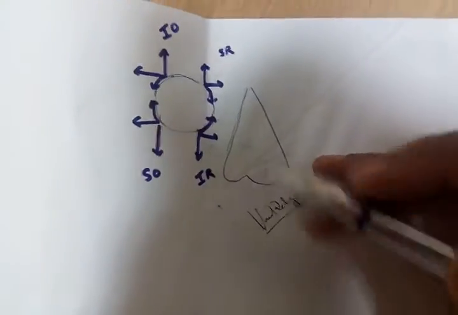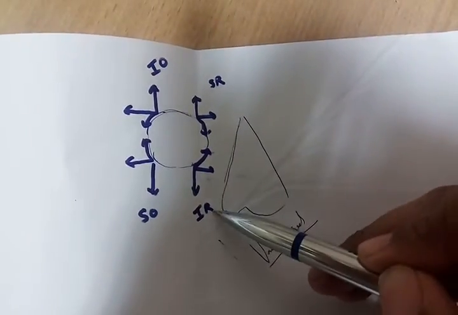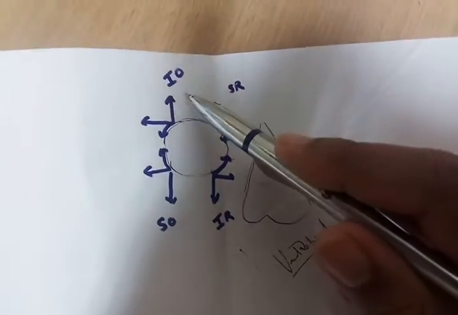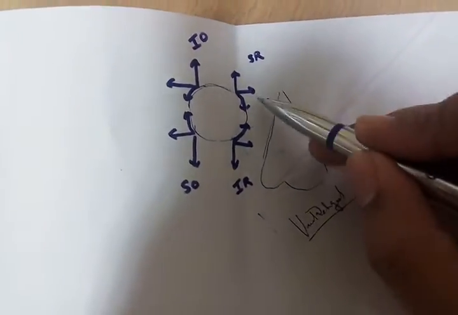So basically now we have to understand how these muscles work. Now just see that this is superior rectus, this is inferior rectus, this is superior oblique, and this is inferior oblique. Just remember this diagram. Now I would explain briefly how this works.